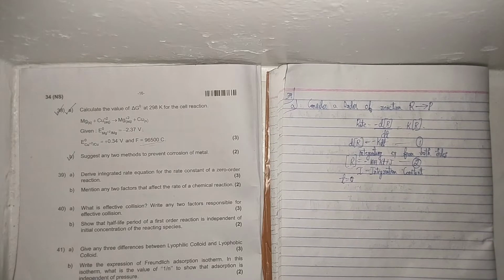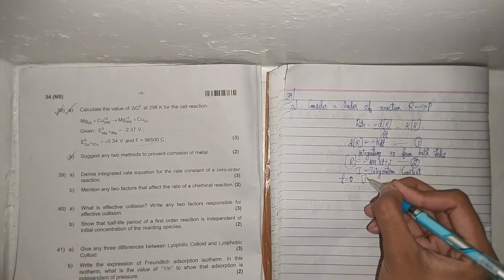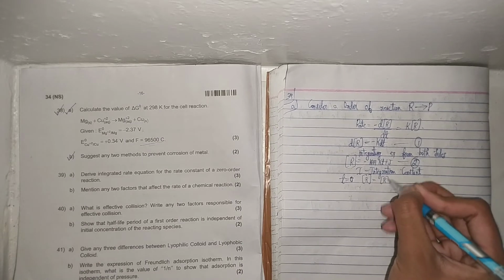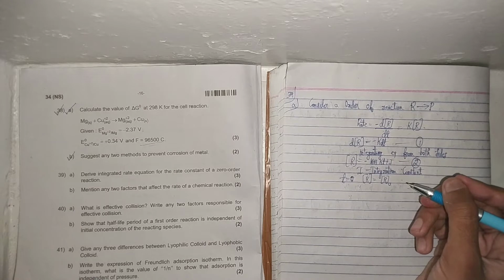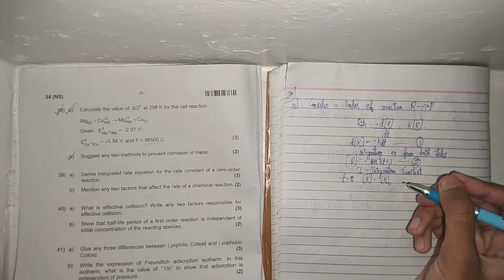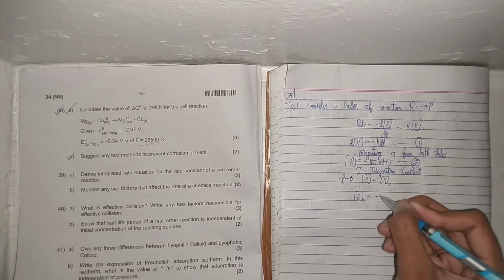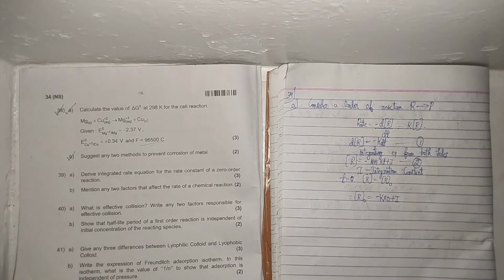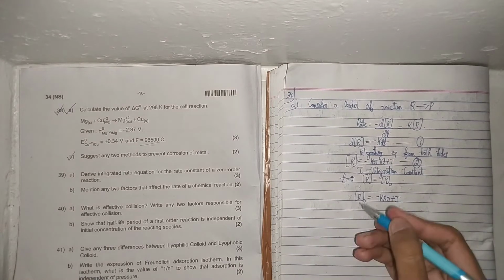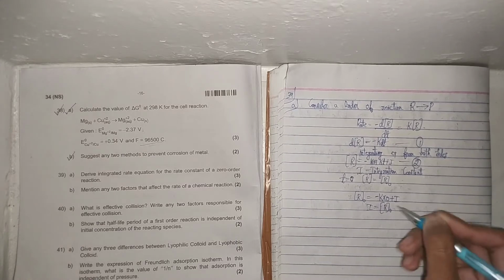Let us take t as 0 and [R] equal to [R] naught, where [R] naught is the initial concentration of the reactant. From equation 1, [R] naught is equal to minus k into 0 plus I. So therefore I is equal to [R] naught.